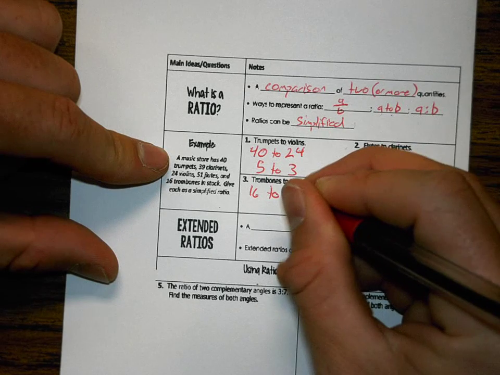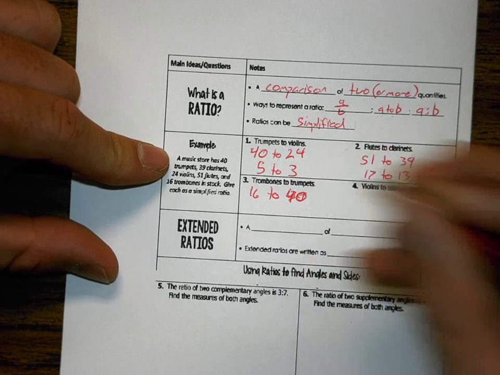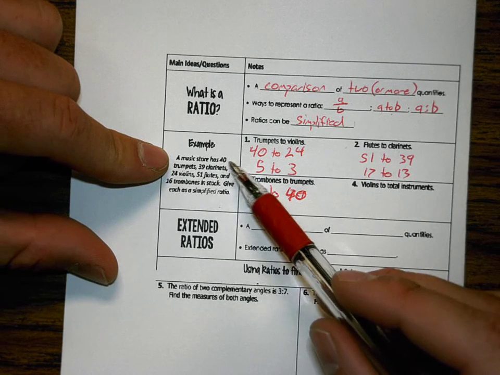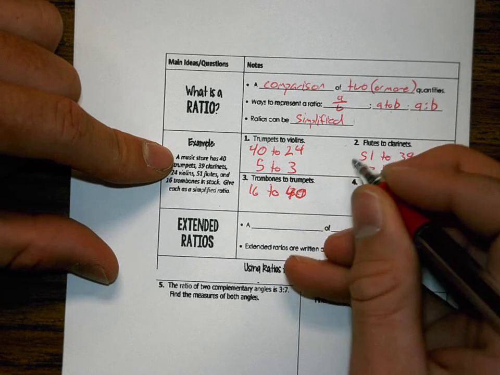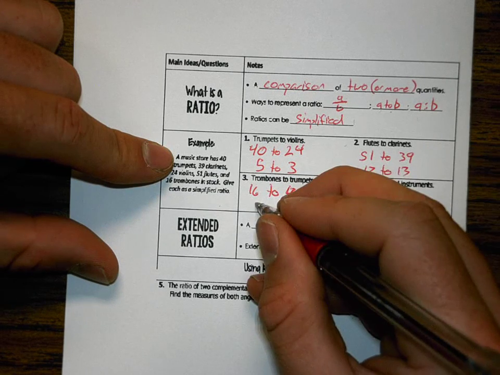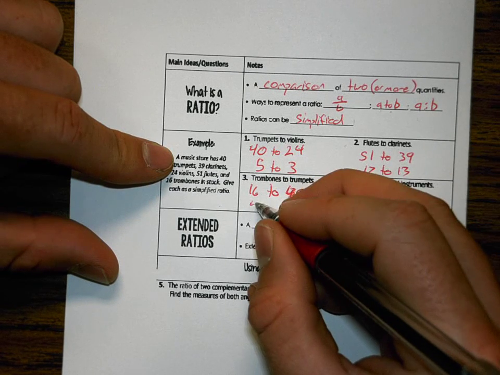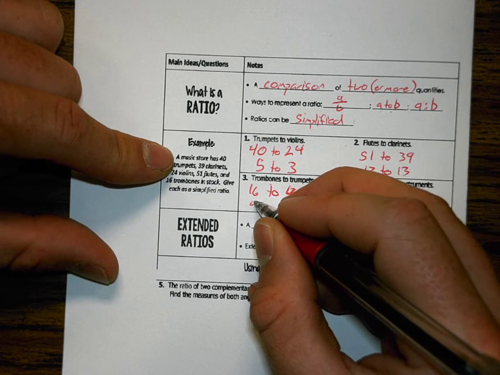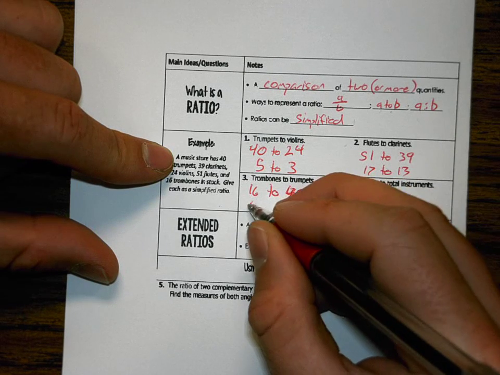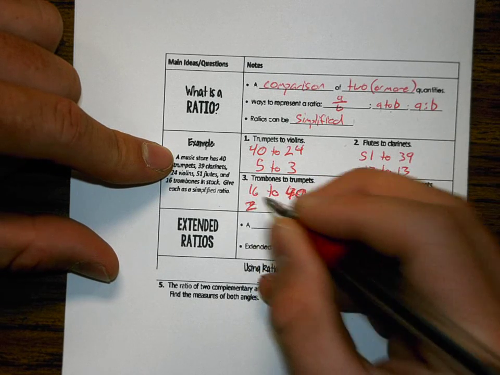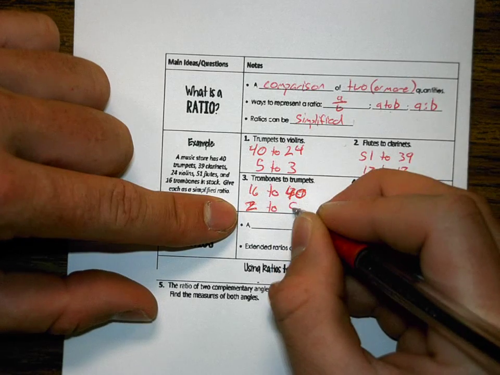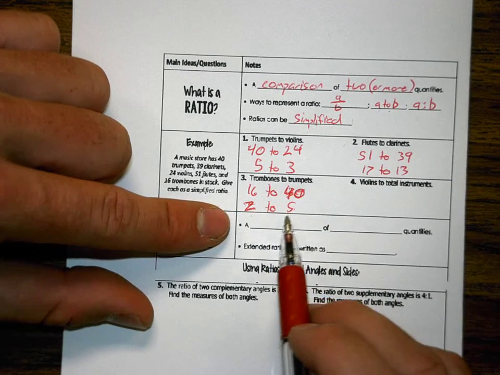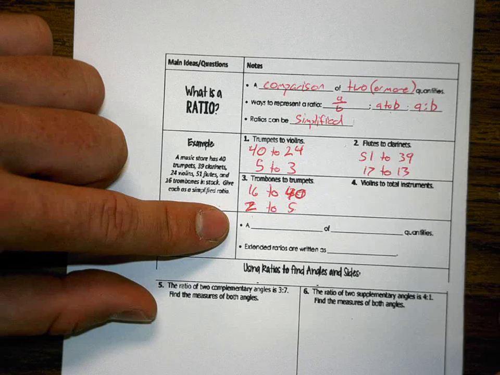Oh, my bad, 40 trumpets, I don't know where I got the other number from. I can divide both by 4. So I get 4 to 10, which reduces again. Just divide both sides by 2. Left side divided by 2 is 2, right side is 5. 2 trombones to 5 trumpets.